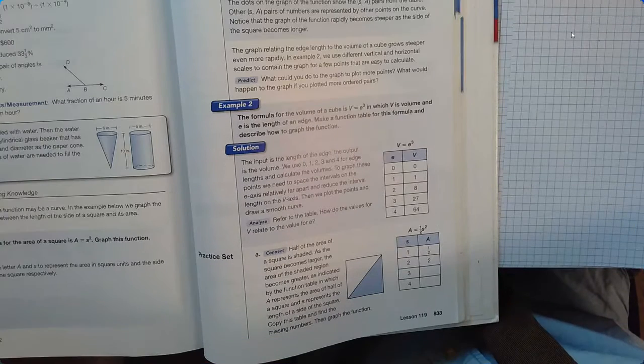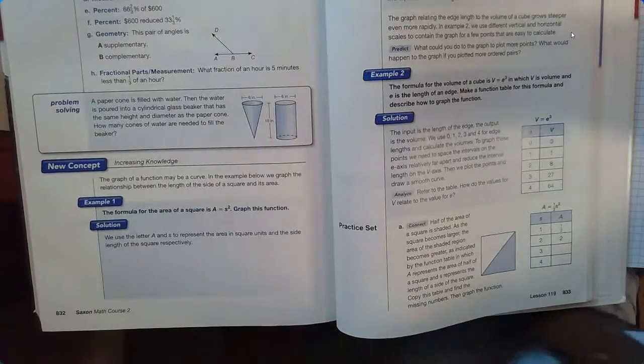Let's jump into our math for the week. Lesson 119, graphing area and volume formulas.